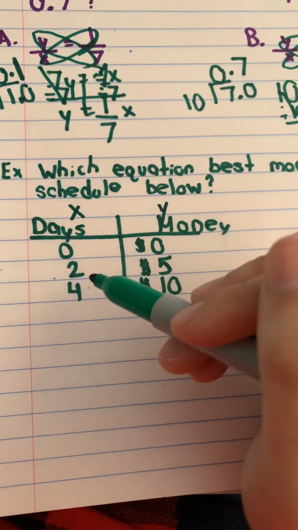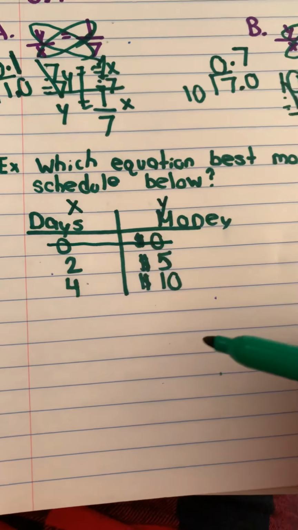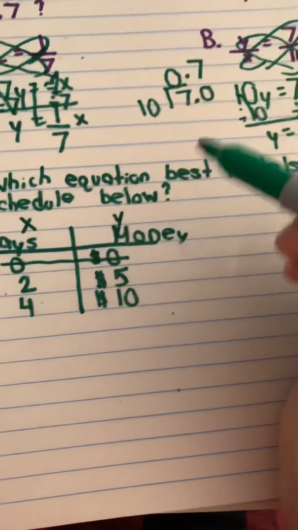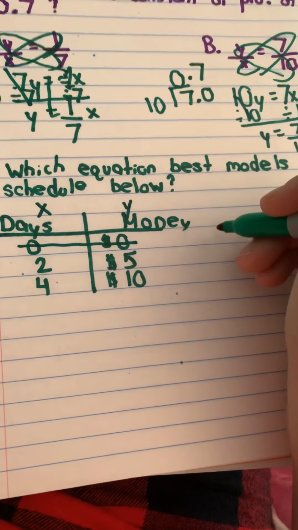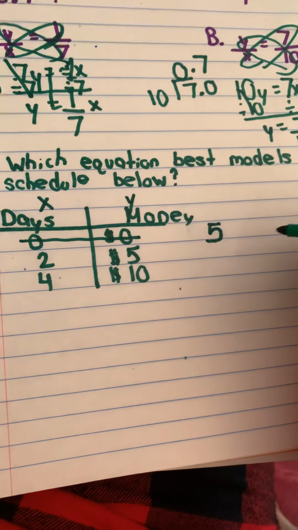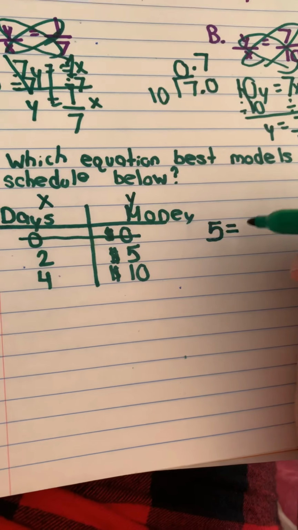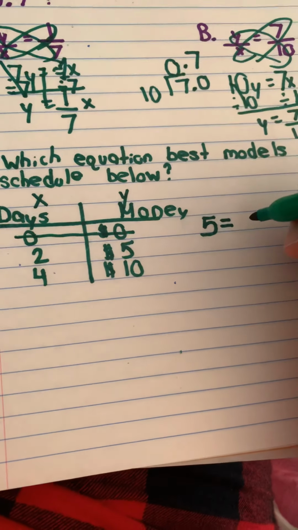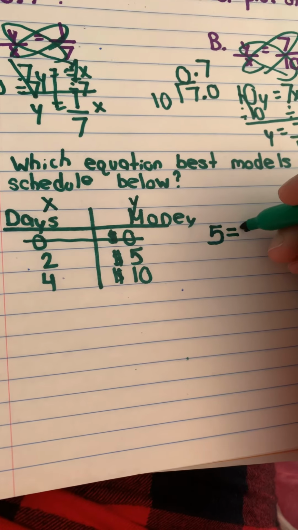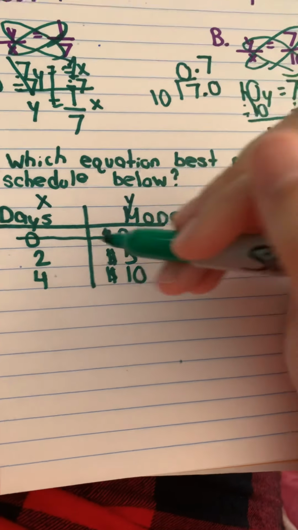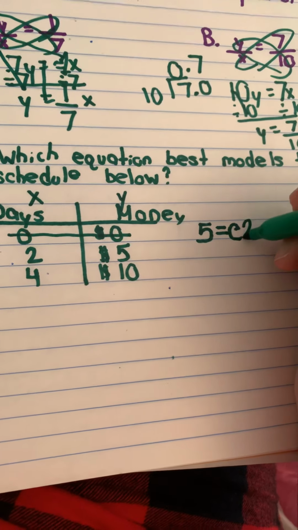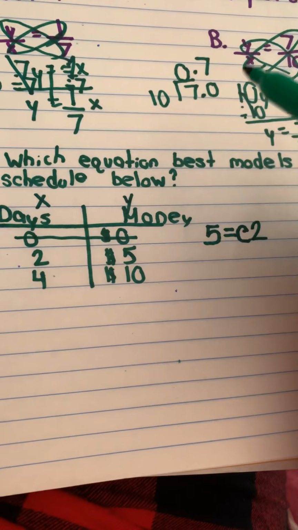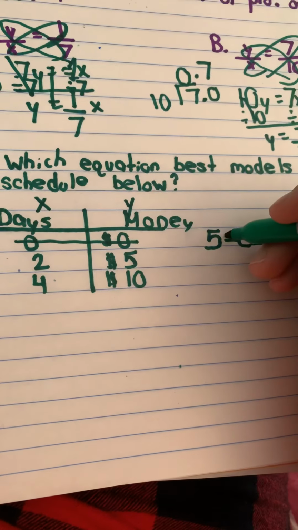So I'm going to pick any numbers to use here. I suggest you do not use the zeros because they're not very helpful. I'm going to use the 2 and the 5. If you want to use the 4 and 10, that's okay, but I just like to use the smaller numbers. So my y is 5. I'm going to write 5 equals, and I don't really know what the constant of proportionality is, and that's what I'm looking for. So instead of writing the constant of proportionality, I'm just going to write C, and my x is 2. So C times 2. My goal is to find the constant of proportionality, because once I find that, it'll work for all of these.